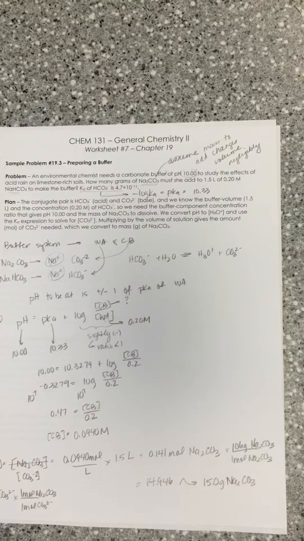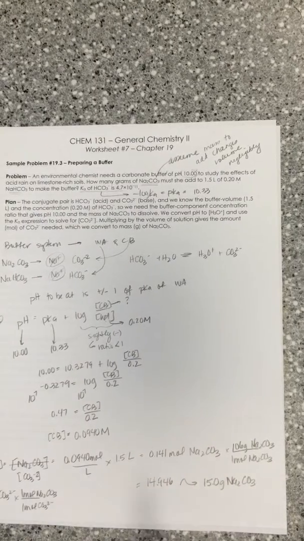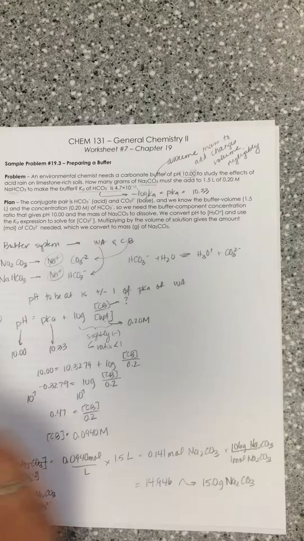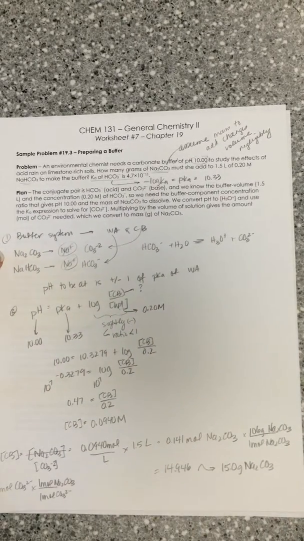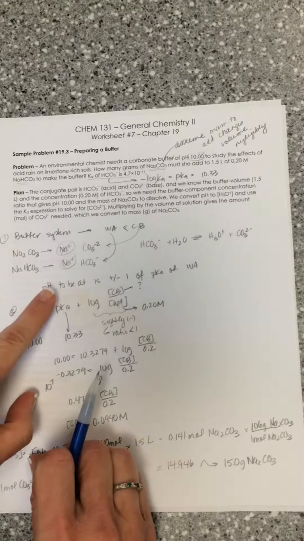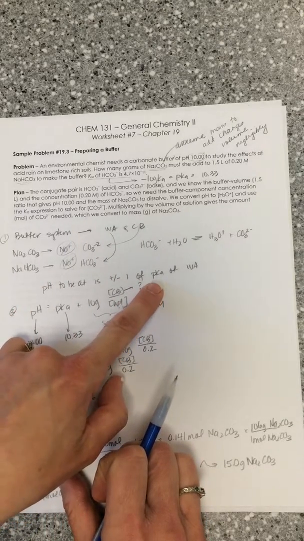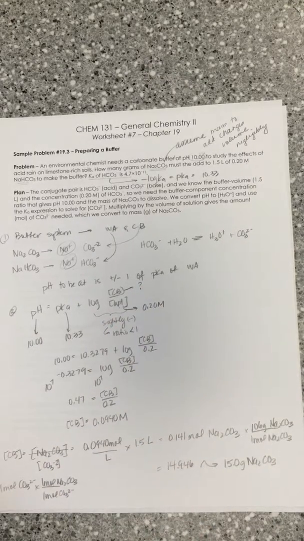If you're actually preparing this solution in the lab, what you do is mix stuff together, and then at the end, make sure your volume is about 1.5 liters. Okay, so 2 things to consider with preparing a buffer. Choose your buffer system such that the pH that you want to be at is within 1 unit of the pKa of the weak acid that you're choosing. So you've got to make sure that you're using the right system.